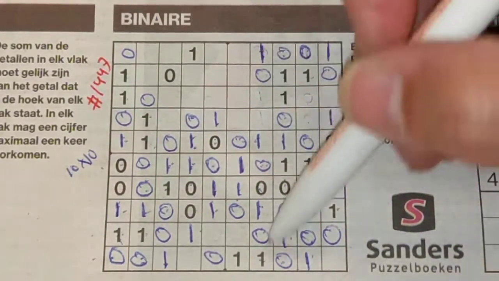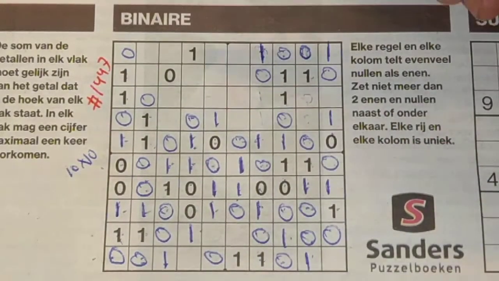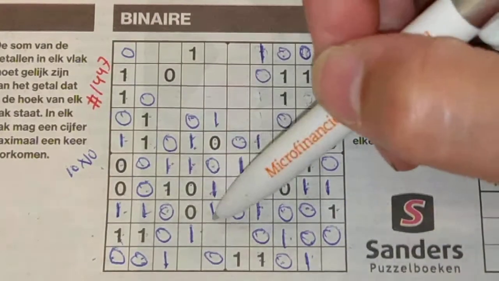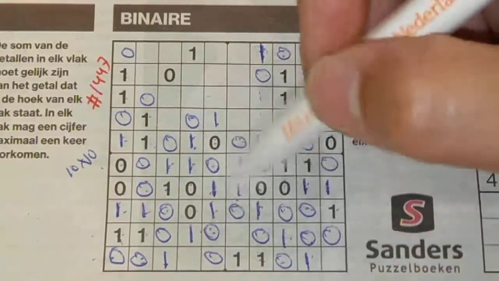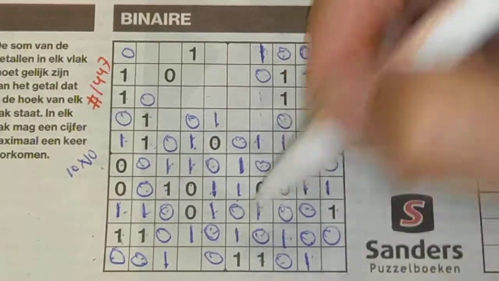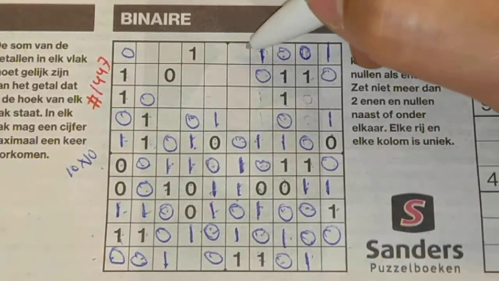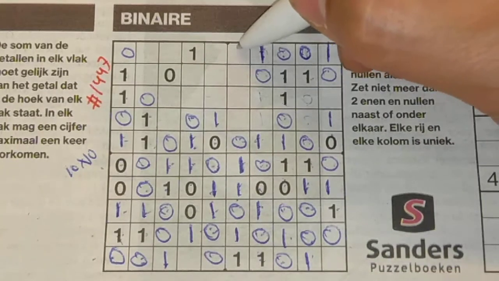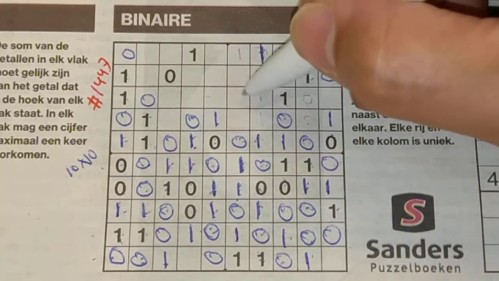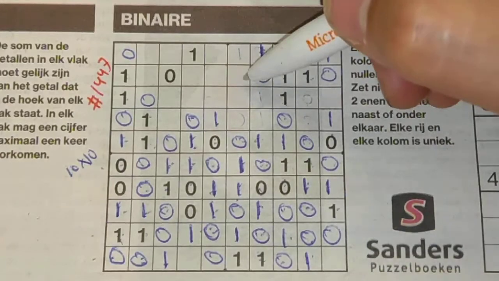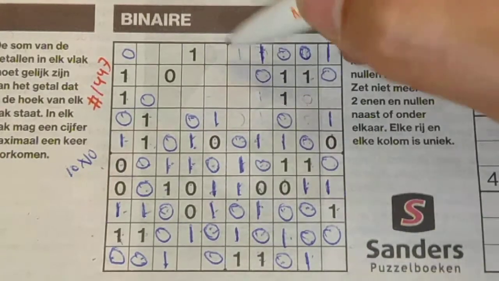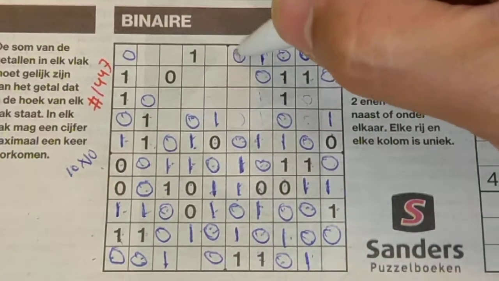1, 2, 3, 4. 1, 2, 3, 4, yes. Double 1, here an O, there an O. Between 2 O's comes a 1. 1, 2, 3, 4 ones. If I place the fifth 1 here, then we have 4 O's in a row in this column, not allowed. So this cannot be a 1, this should be an O.